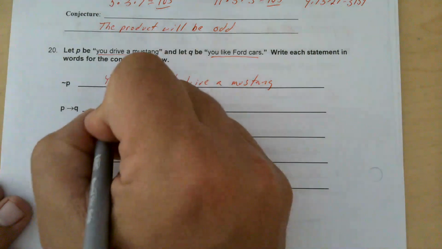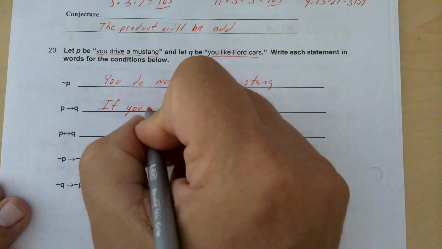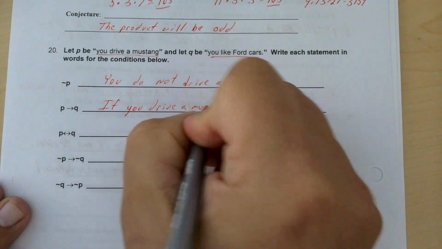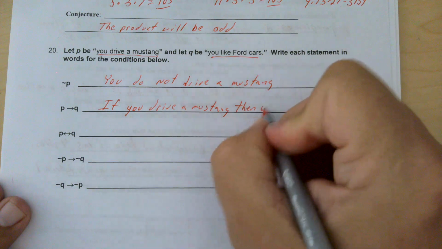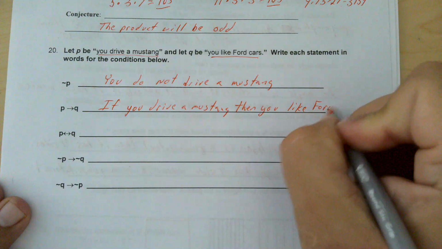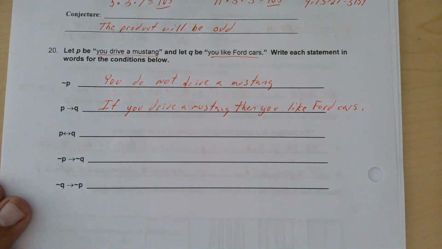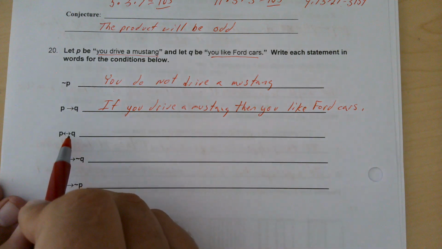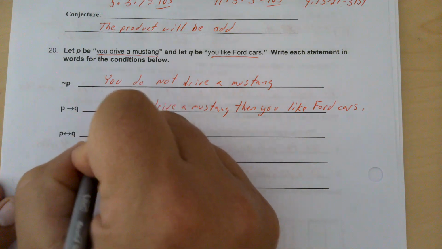Okay, so then if P, if you drive a Mustang, then you like Ford cars. Okay, that's a simple if-then statement. Here, this is our if and only if. That's our biconditional statement. So get rid of the if.